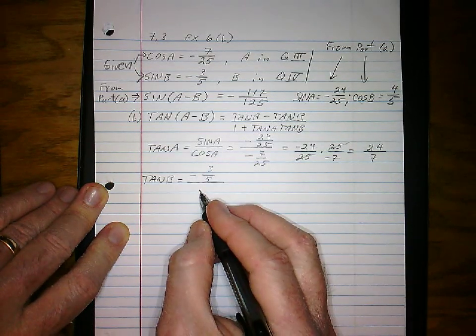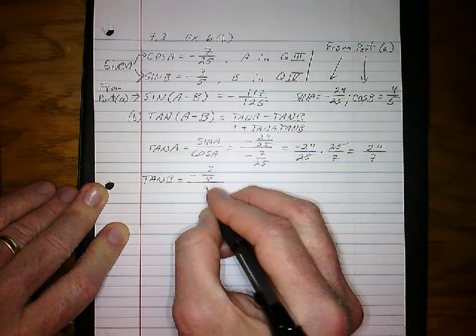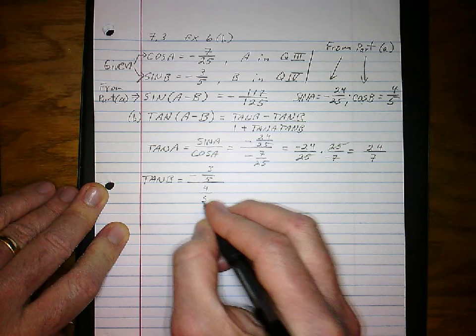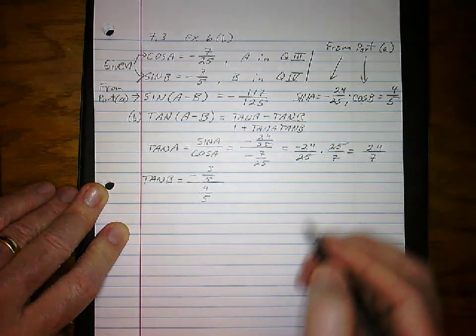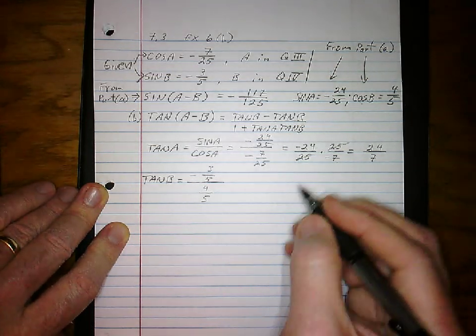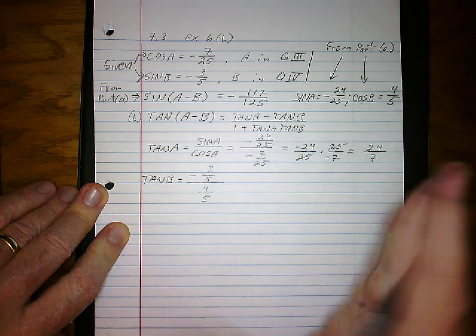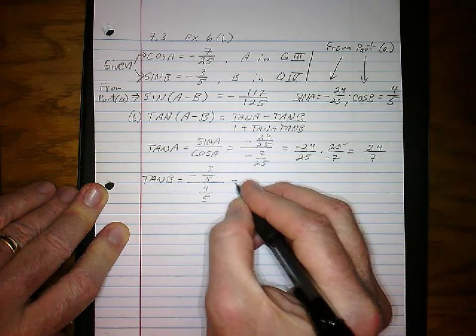And the cosine of angle B we calculated in part A, that was 4 over 5. If a lot of these numbers are looking familiar, think Pythagorean triple. We're going to show you another way to do this problem that I think is far more intuitive, but we're going to do it this way first.